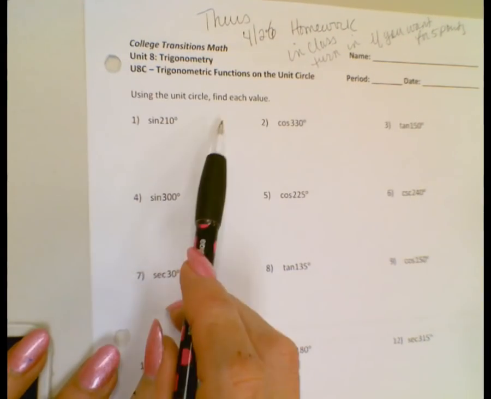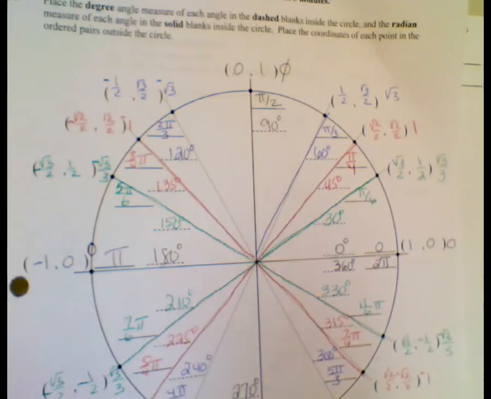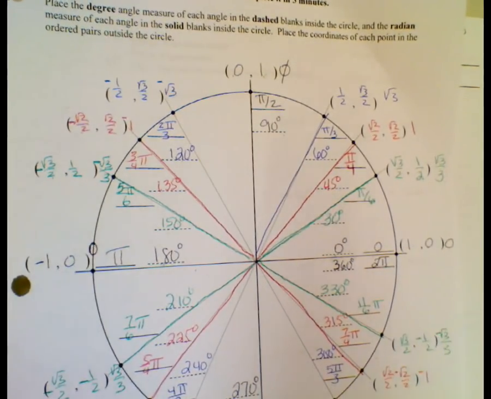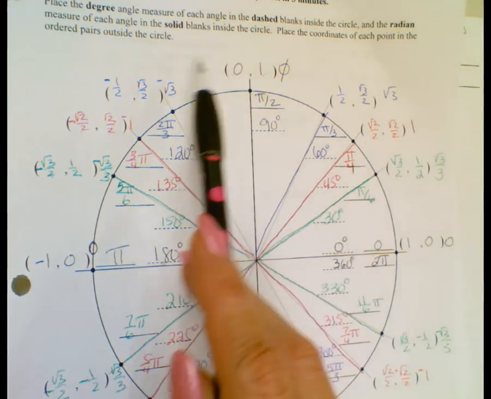So, using the unit circle, find each value. Make sure your unit circle's out. Make sure you have it. If you don't have the one from class the other day, you can get your phone out and Google unit circle. The only thing that's bad about the ones on Google is they don't have the tangents. I have all the tangents on mine.